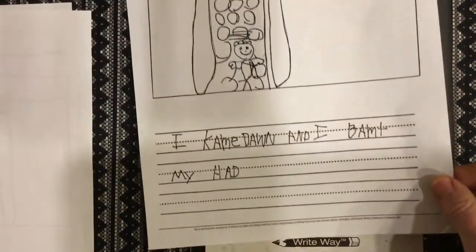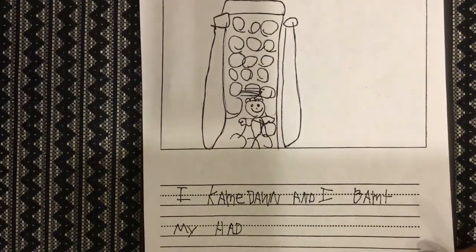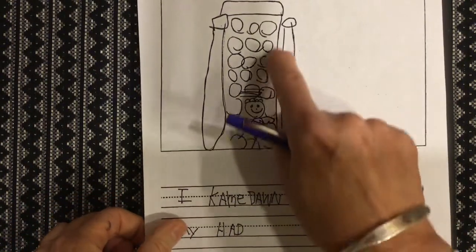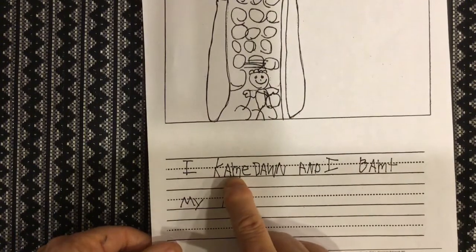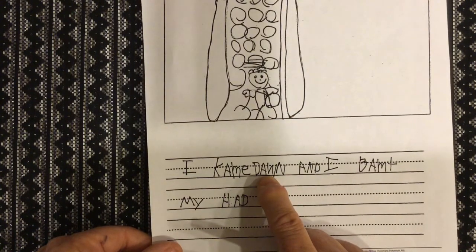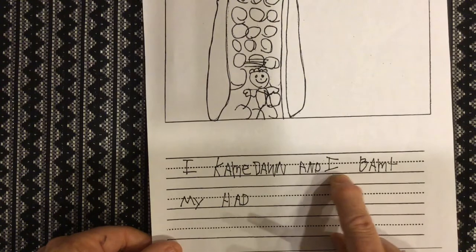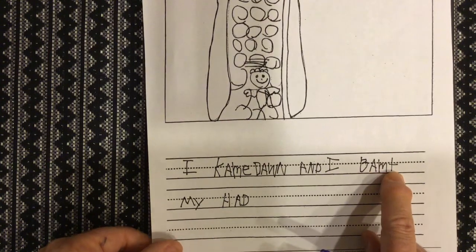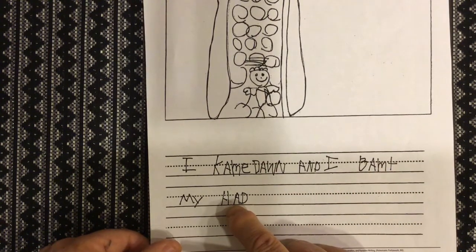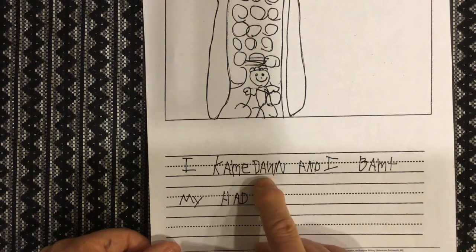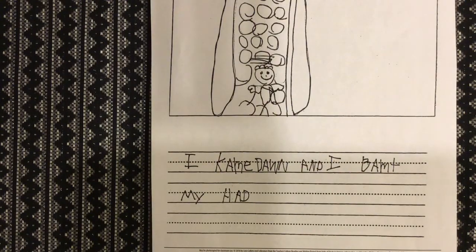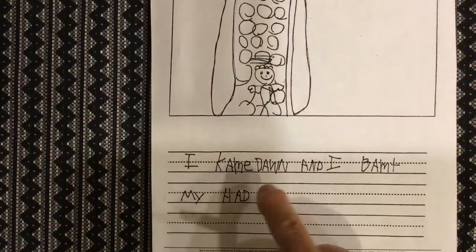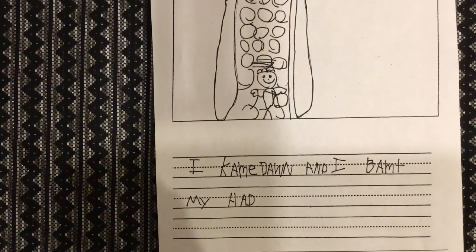So here's what we have to work on because there's not that much on page 3. Let's look at the picture. It looks like he's down at the bottom. Let's read. I came down, and I bamped my head. So I think we're also going to have to stretch out some of these words as well as use snap words because some of these words he wrote are a little hard to understand.